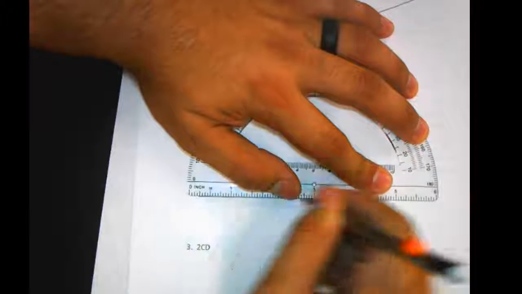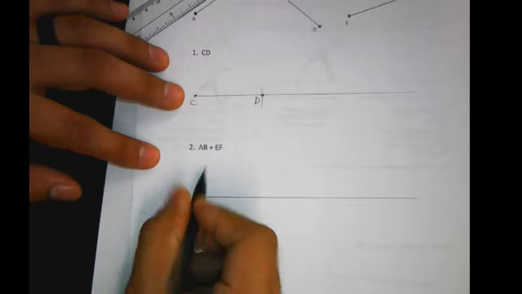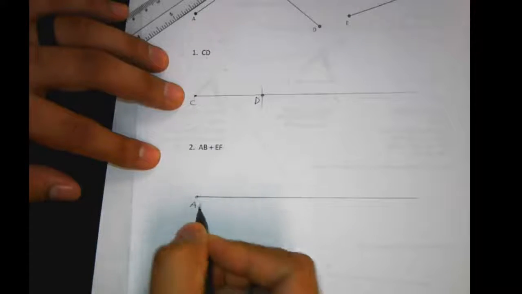So again, first step, long segment. Put a point at the end, which is going to be my A. So for AB, make sure you're measuring AB.